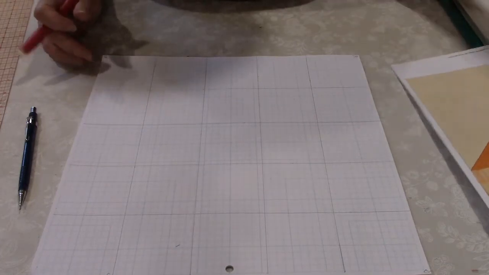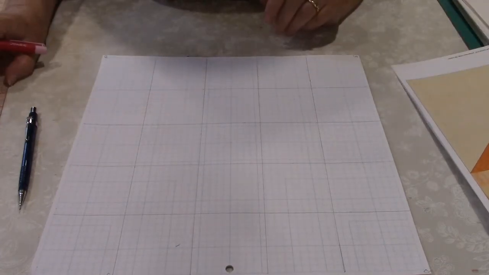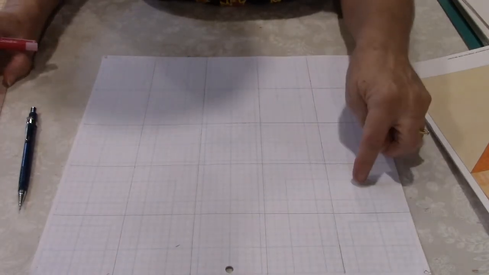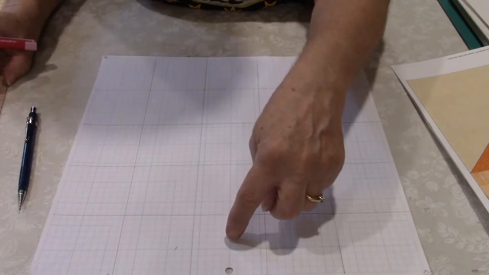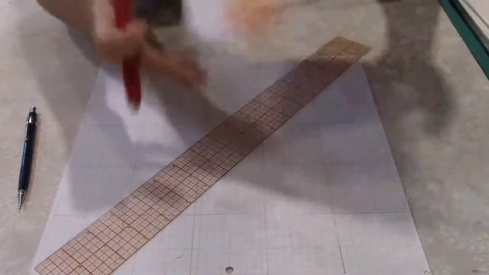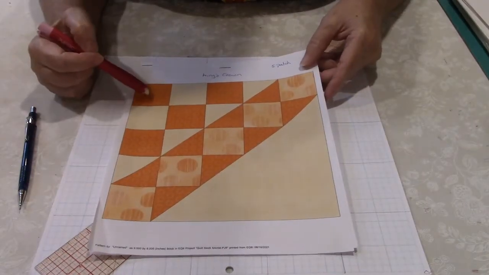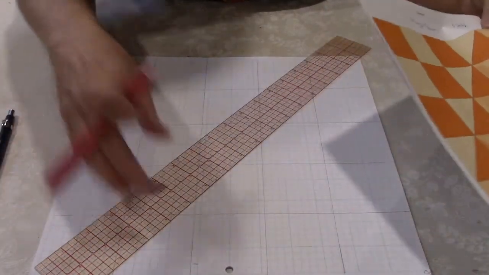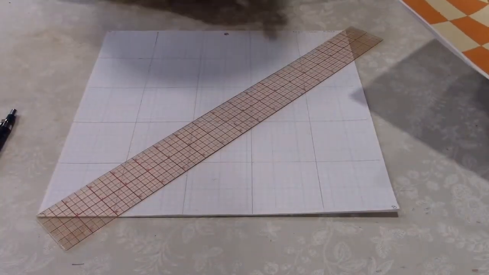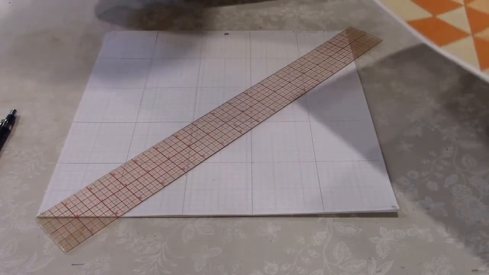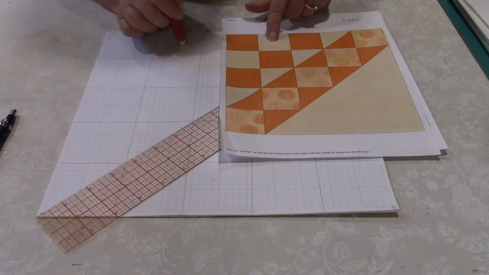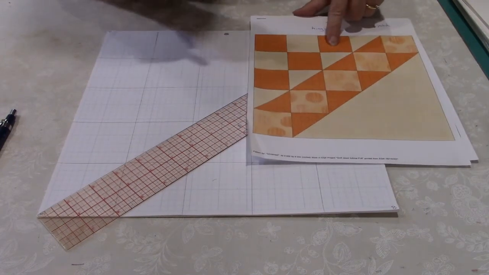Okay, so the first line we're going to do is there's 1 block, 2 block, 3, and then we have to draw a line. So I'm looking at my pattern. We have 1 block. Let me turn this the other way so you guys can see. All right. So we have a block, and a block.